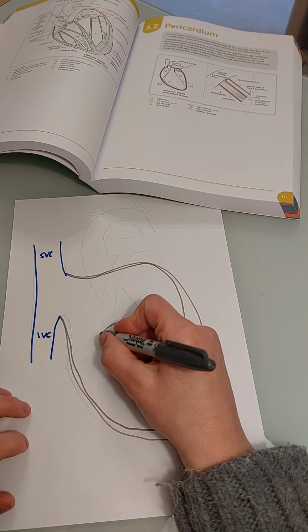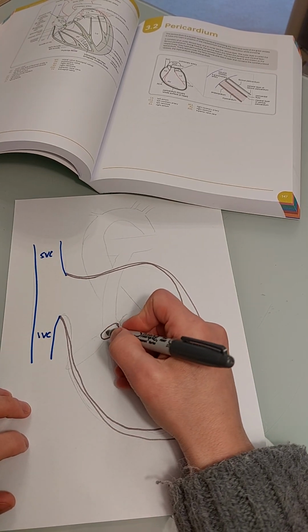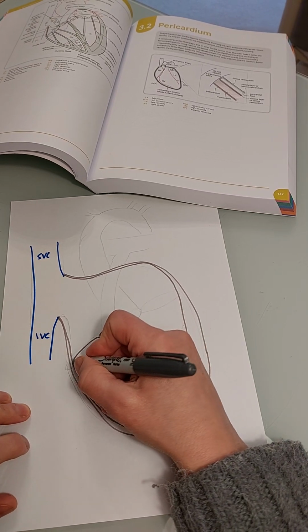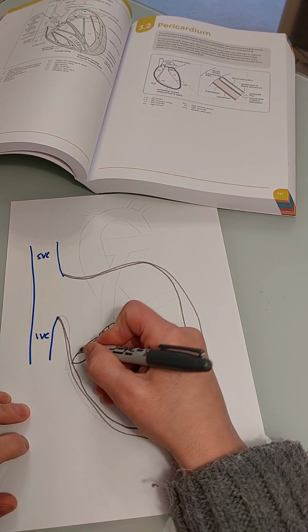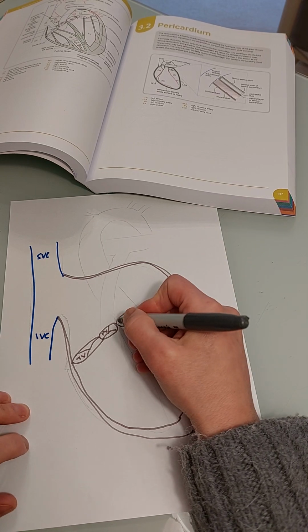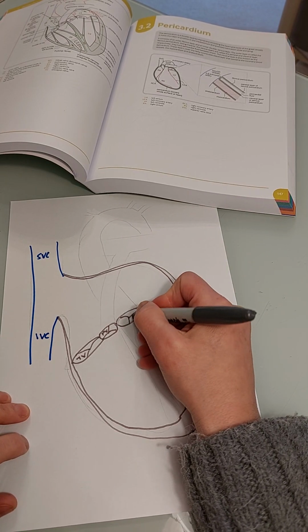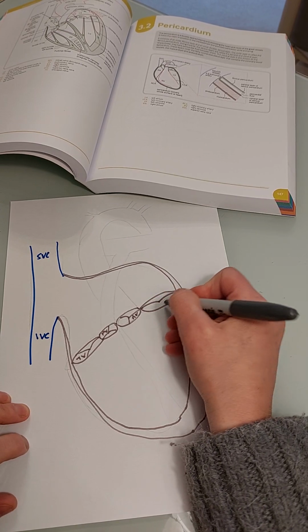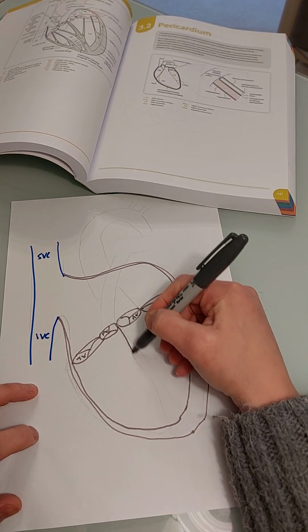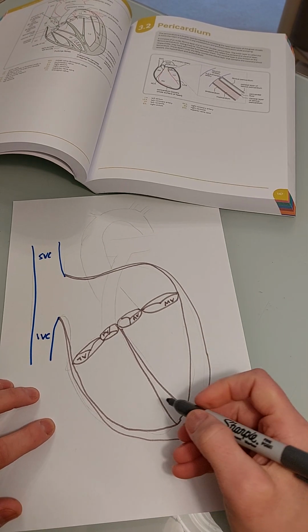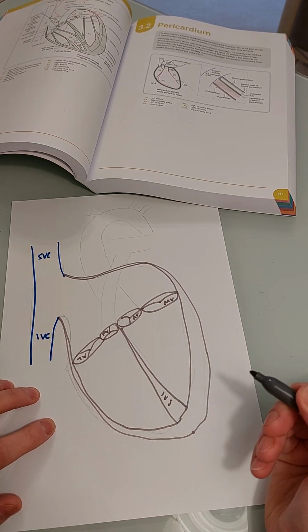Next, I thought we'd add in the valves. So you have the pulmonary valve, which has 3 leaflets, the tricuspid valve, which has 3, the aortic valve, which normally has 3, and then the mitral valve, which just has 2. In between, we have the septum, and this is muscle, obviously. So this is the interventricular septum.